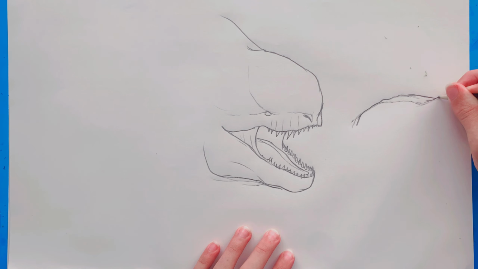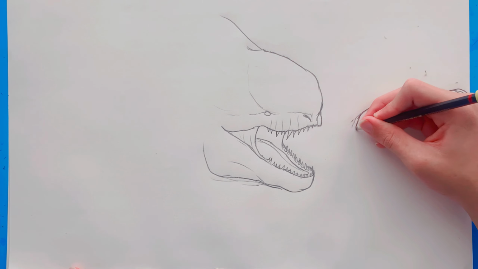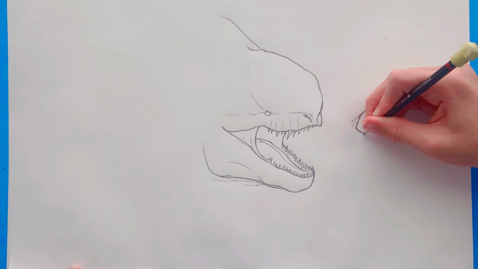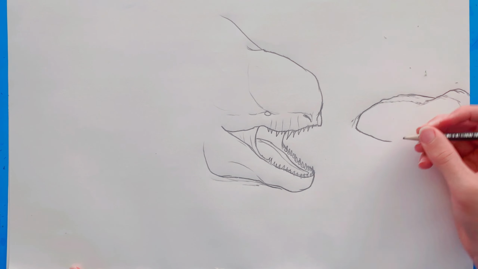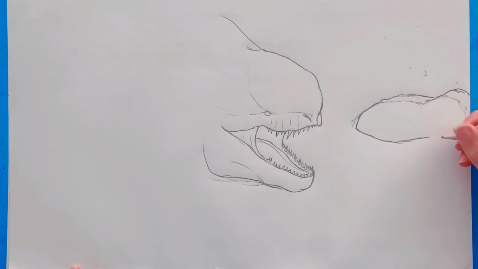And I'm gonna make this up in here for like the T-Rex's brow, and then I'm gonna make a line starting right here for the T-Rex jaw. And I'm just gonna do something like that.